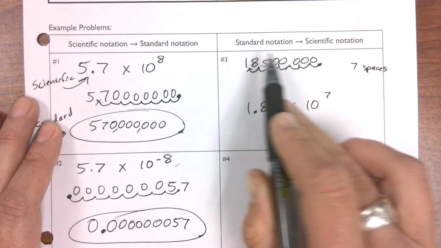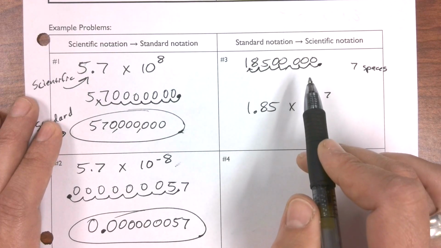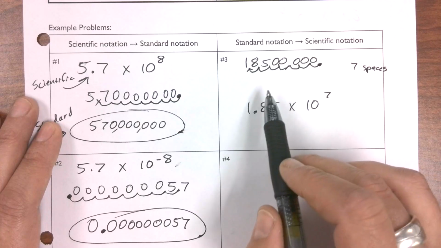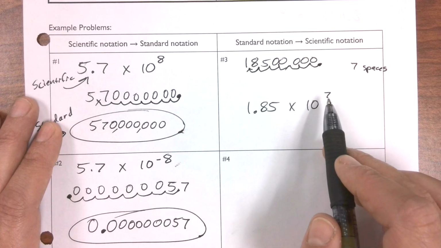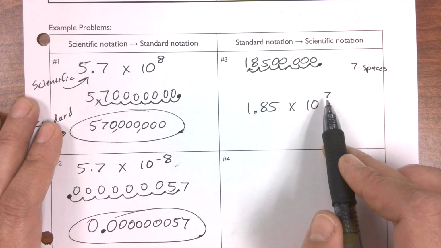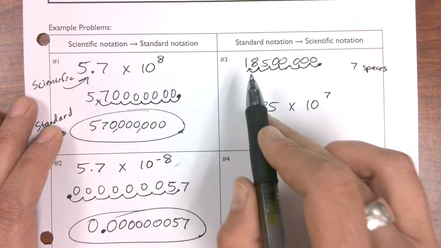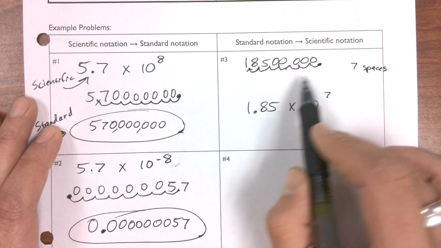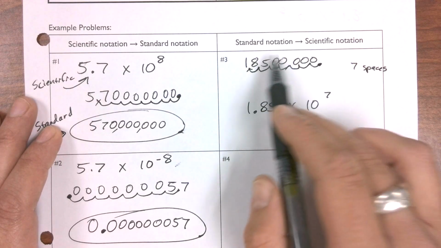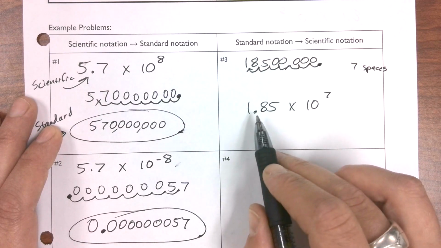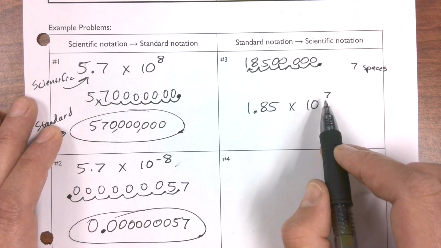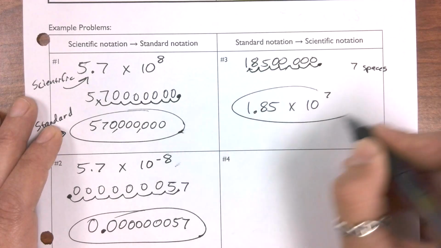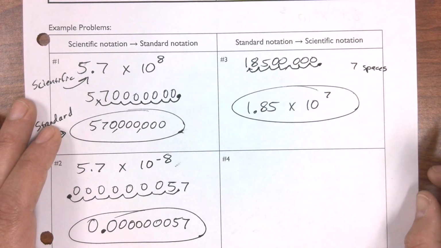But if this is going to represent a really tiny number, a really small decimal number, that's when you would want a negative exponent. So in this case, 18,500,000 is a very big number, so I want that positive exponent. So that ends up being our final answer.